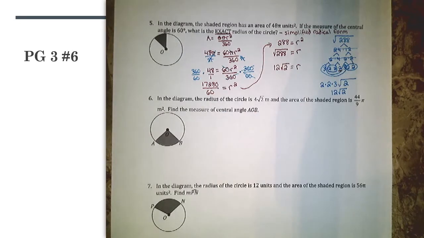Okay, so now we're looking at number 6 on page 3. It says, in the diagram, the radius of the circle is 4 times the radical 2 meters, and the area of the shaded region is 44 over 9 times pi meters squared. Find the measure of the central angle, angle AOB.